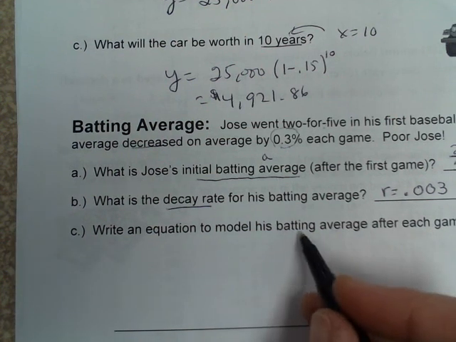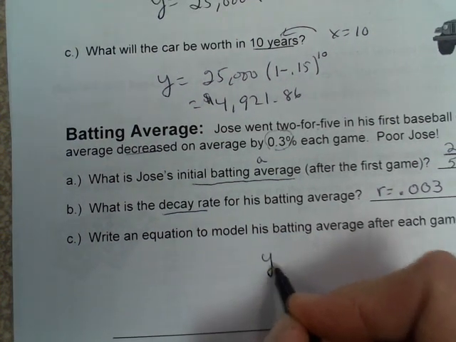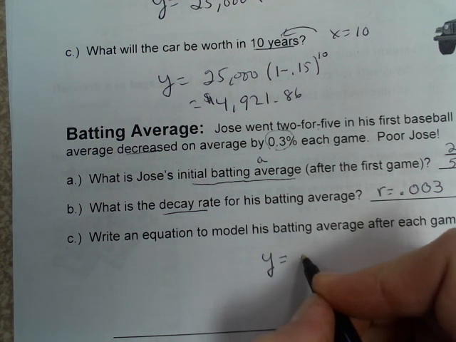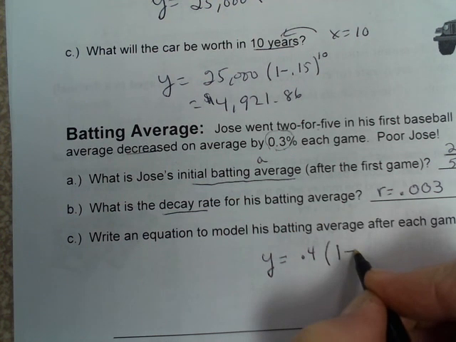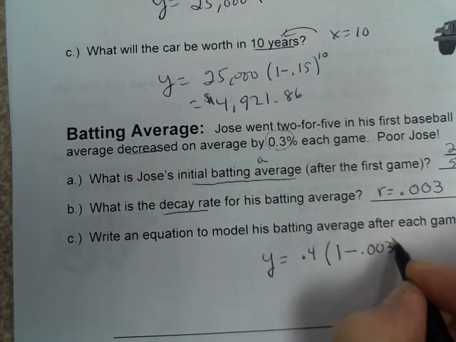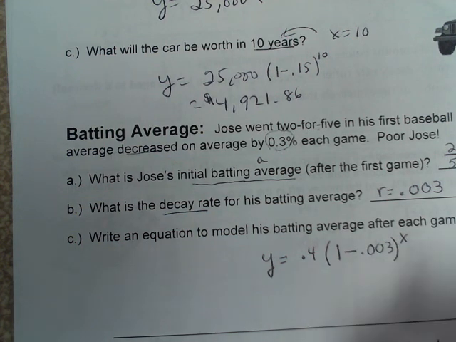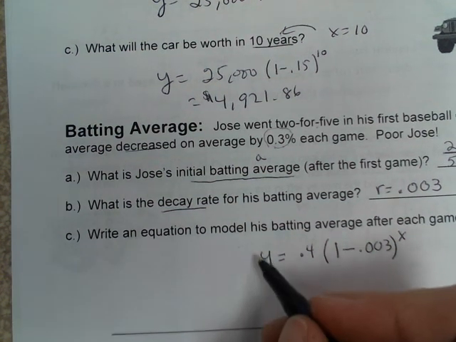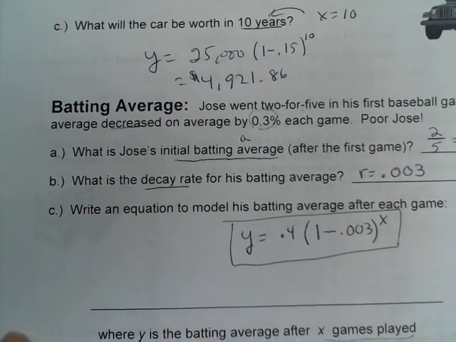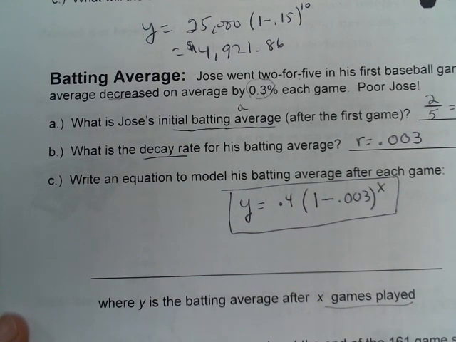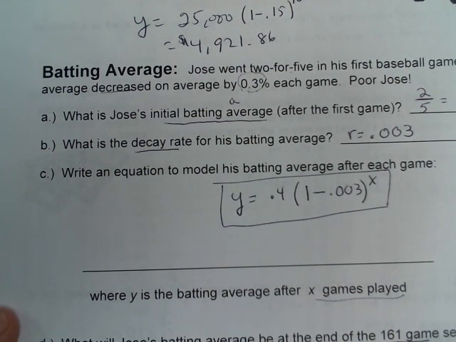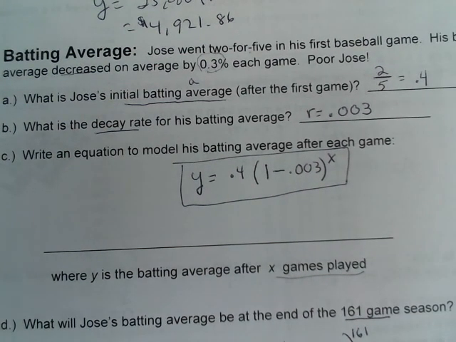And now an equation to model his batting average after each game. Y is equal to the initial batting average, which is 0.4, or you could use 2 over 5 if you wanted to. And because it went down, it is 1 minus 0.003 raised up to the X power. And X is equal to the number of games he's played. Y is the batting average. So there is his batting average after each game. And at the end of the 161 game season, Jose will have a batting average of 0.4 times 1 minus 0.003 raised up to the 161 power because X is the number of games that he's played.